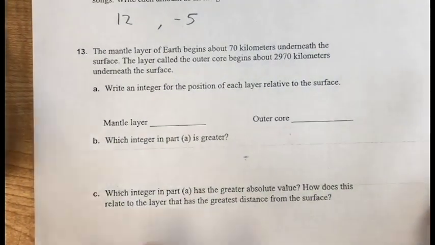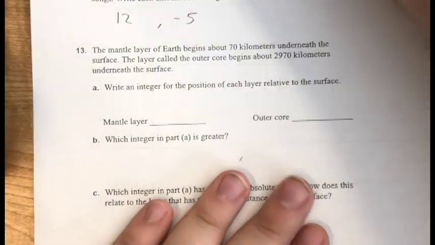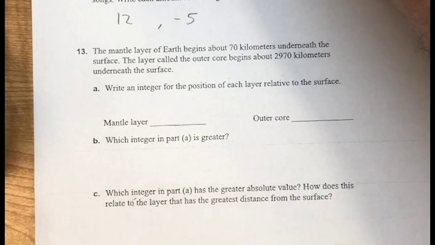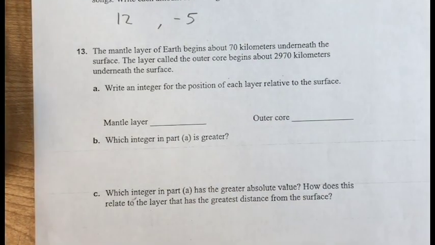All right, so this is actually something I am going to challenge you with. Number 13. Okay, this is a challenge. It says the mantle layer of Earth begins about 70 kilometers underneath the surface. The layer called the outer core begins about 2,970 kilometers underneath the surface.